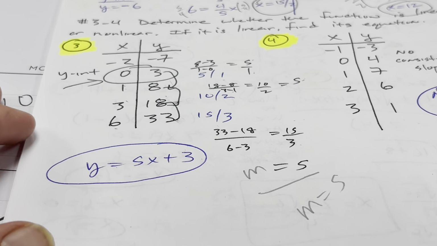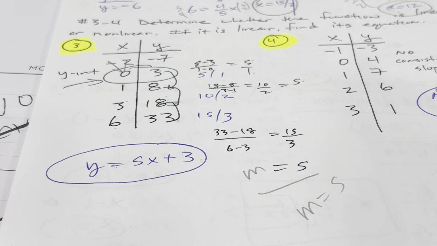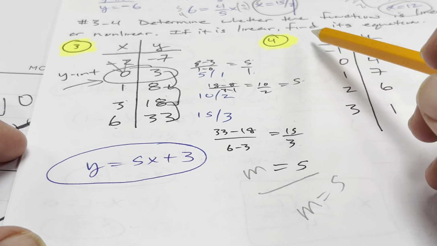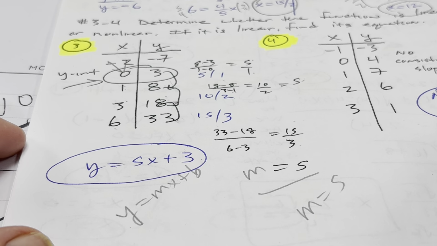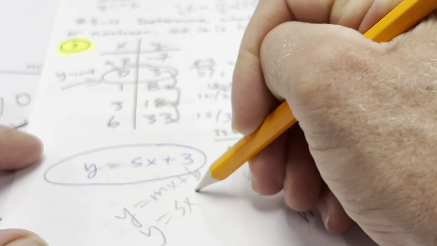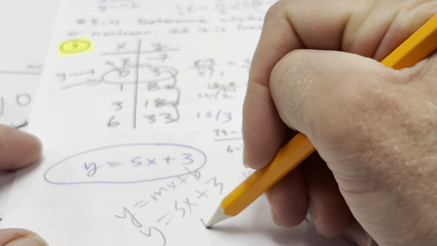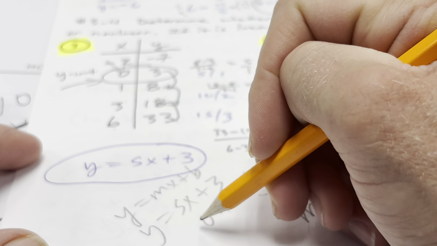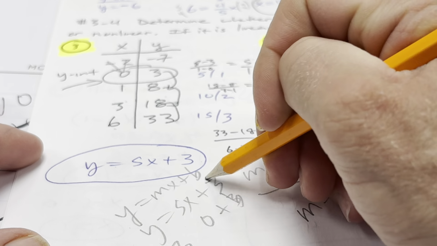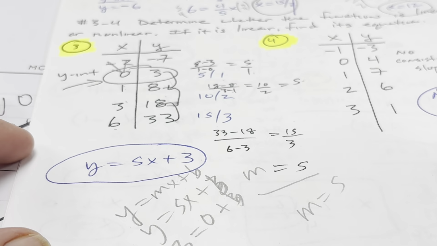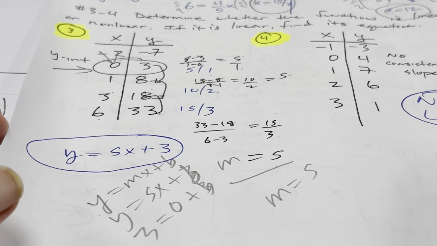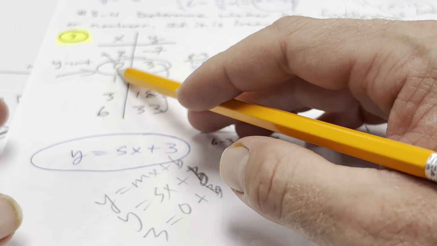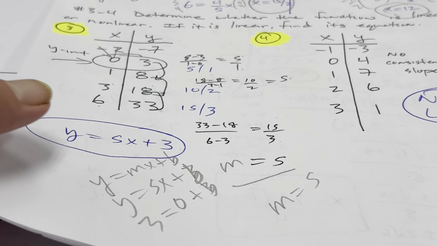Now, if m is equal to 5, and the y-intercept is when x is 0, remember it starts like this: y equals mx plus b. So y equals 5x plus b. You can plug 0 in for x and get 3 equals b, or you can say the y-intercept is when x is 0, so the y-intercept is 3.